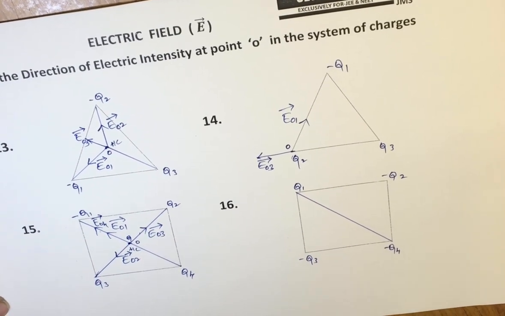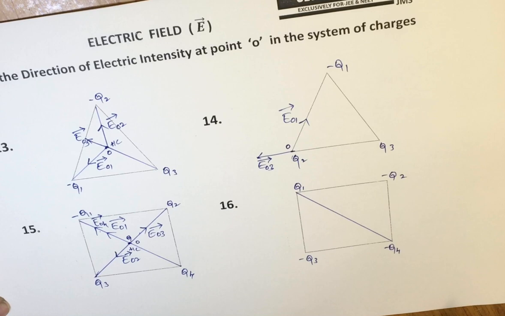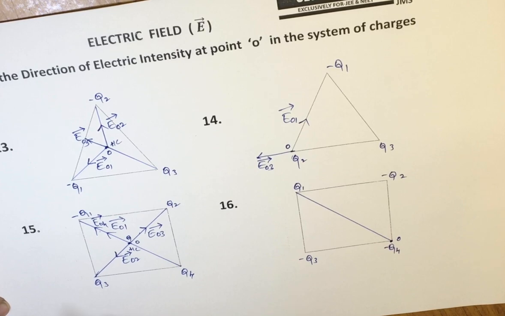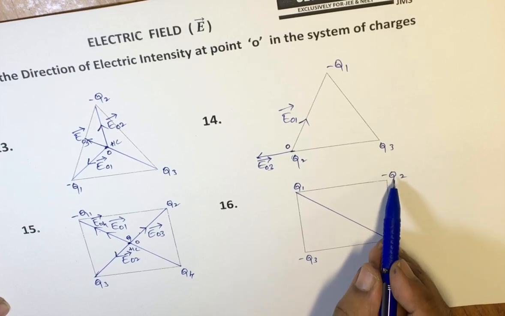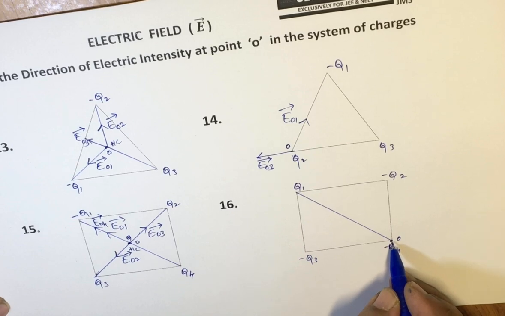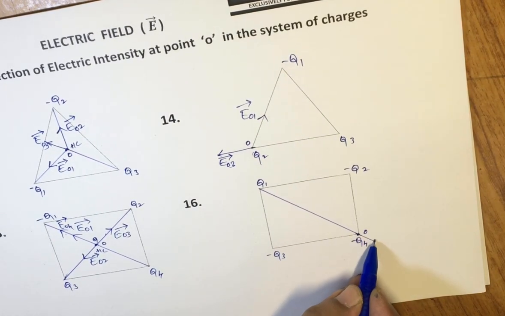Then another charge Q, the O is not given here, let O be here. If O is going to be here, then Q4 will not contribute any electric field at the same point, only Q2, Q1 and Q3. Then Q1 is positive. If I take the plus 1C, it is going to be repulsive, and it is going in this direction.